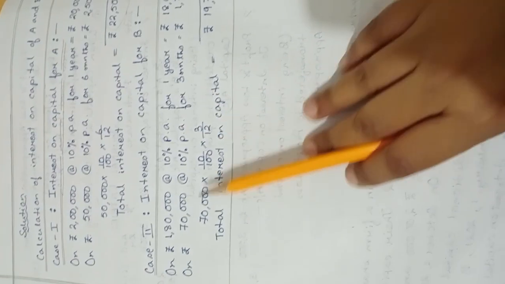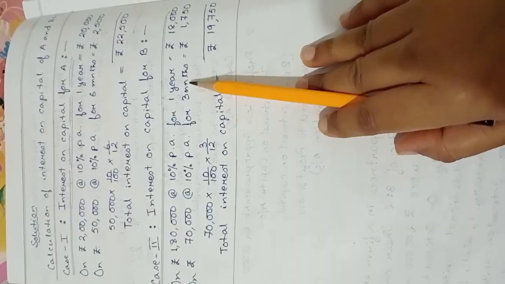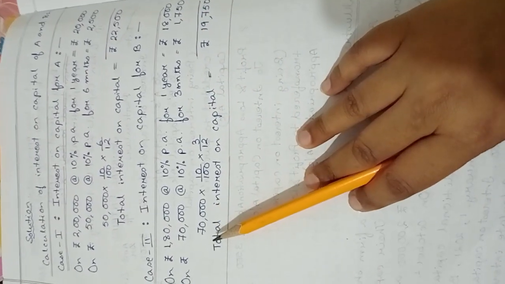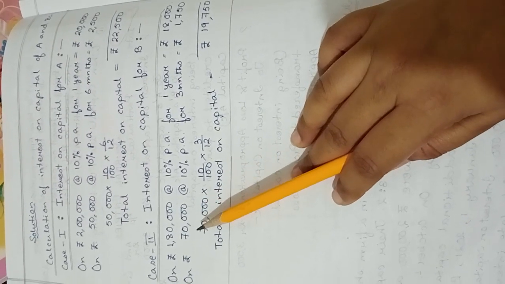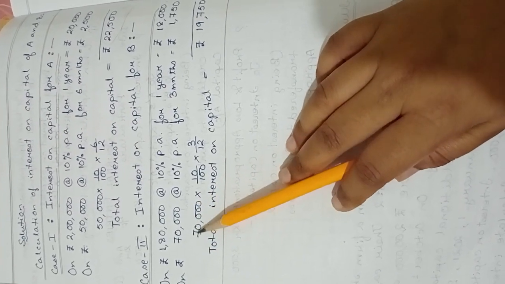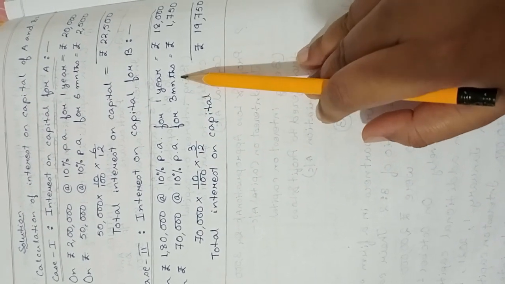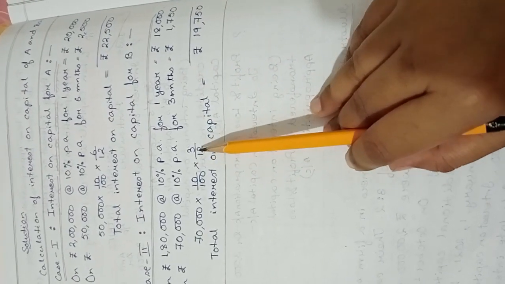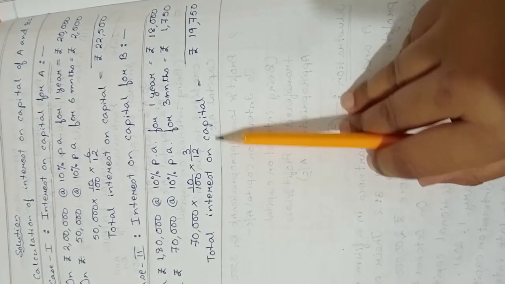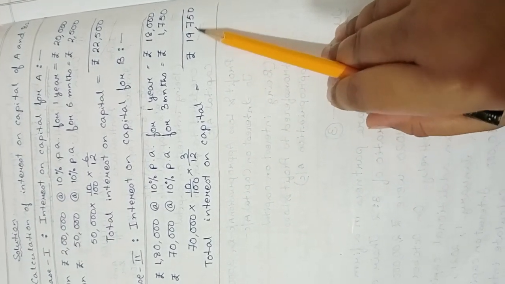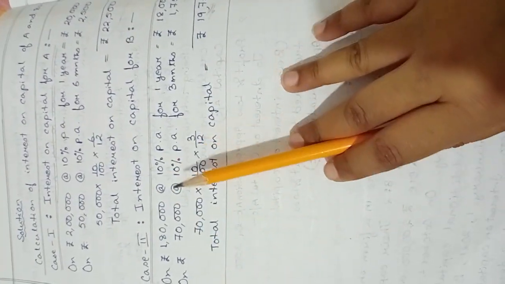And in case of B, it is the same. On rupees 1,80,000, it is 10% for 1 year, that is 18,000, and additional capital of rupees 70,000 is introduced at the rate 10% per annum for 3 months, so it is multiplied by 3 by 12. So the amount is 1,750. This is the total interest on capital in case of B, 19,750. So this is very easy. The sum is very easy.